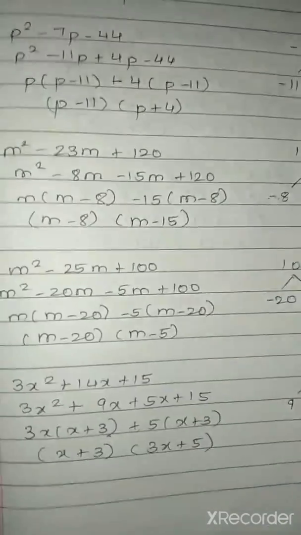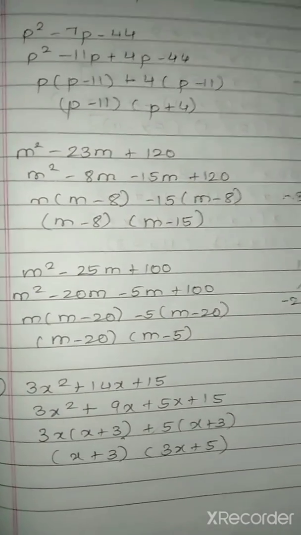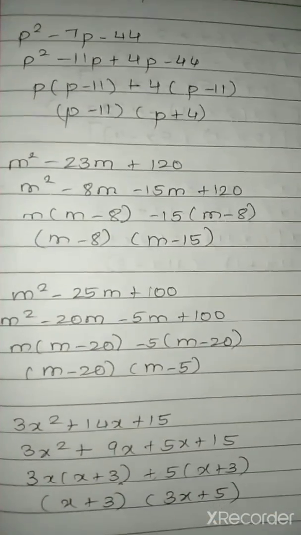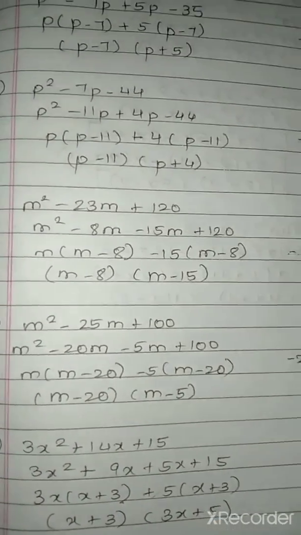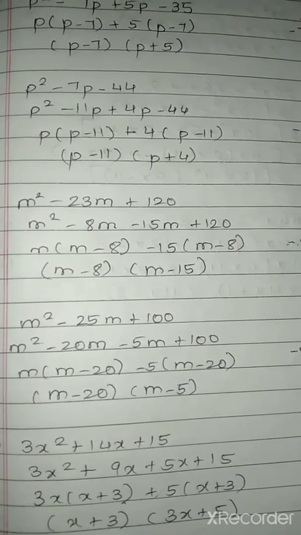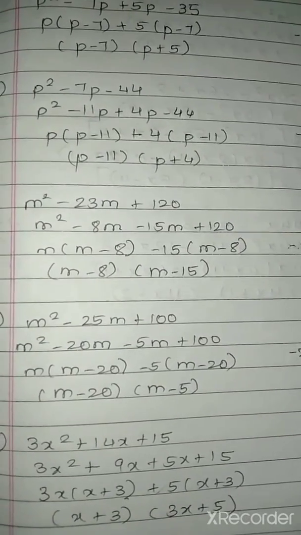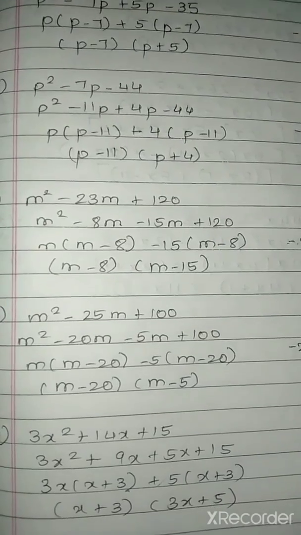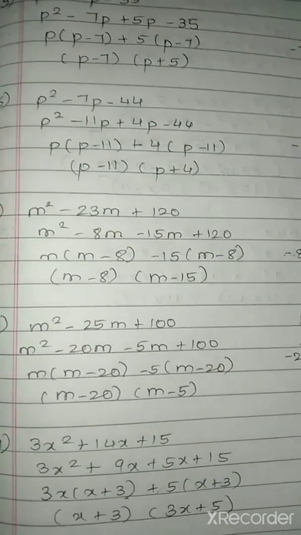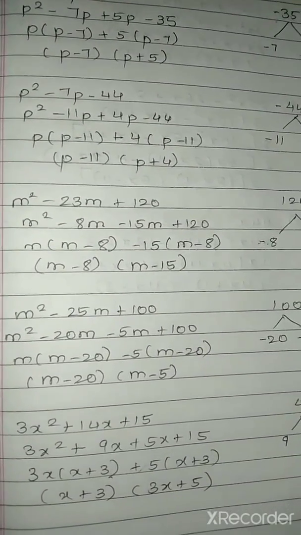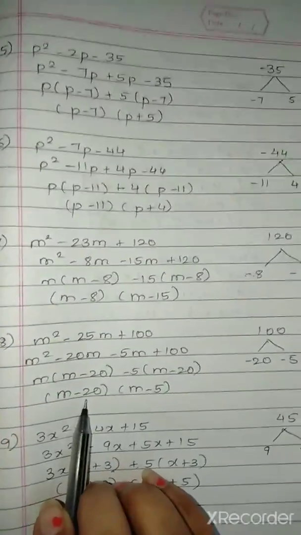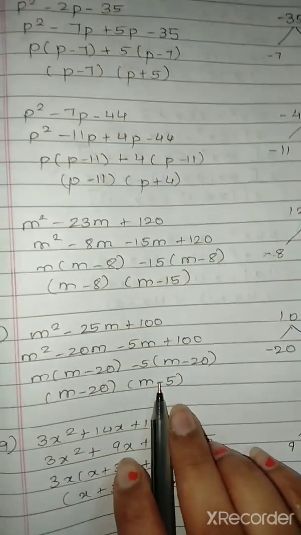So the eighth sum says m square minus 25m plus 100. We need to find the factors of 100, which is 20 into 5 is 100. Again minus 25, so we need to put a negative sign on both the terms, that is minus 20 and minus 5. So we get m square minus 20m minus 5m plus 100. Finding the common terms between the first two and the last two. So from the first two we get m into m minus 20, while in the second we get minus 5 into m minus 20. Again m minus 20 will be in one bracket and we are left with m minus 5.